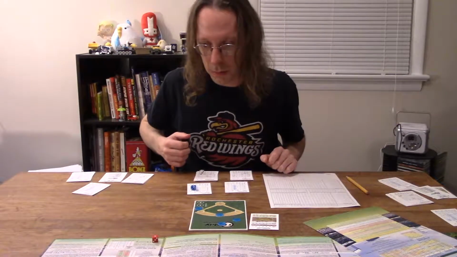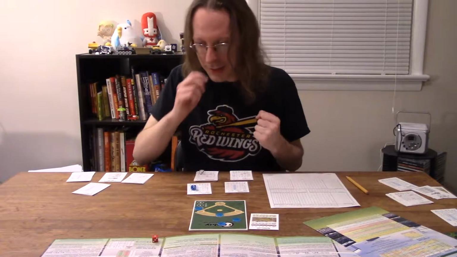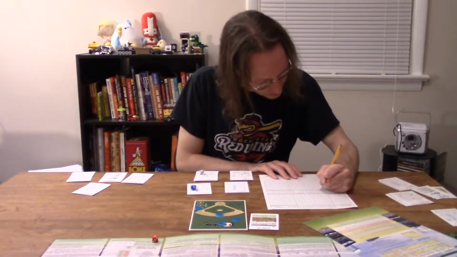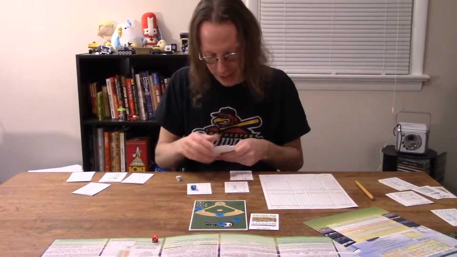Uh-oh, umpire option. Oh, the umpire called him out. Oh, man. And honestly, he's not going. So the ump called him out. Wow. That's a new one.